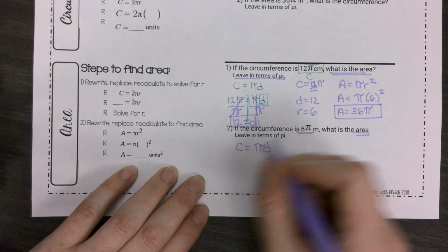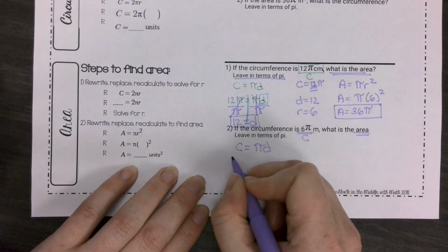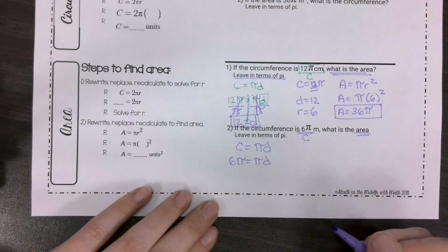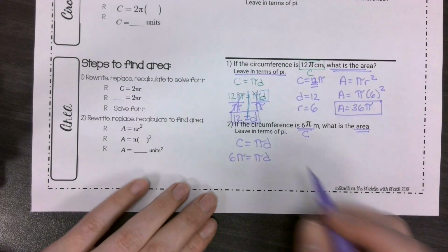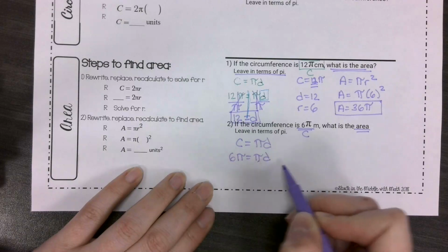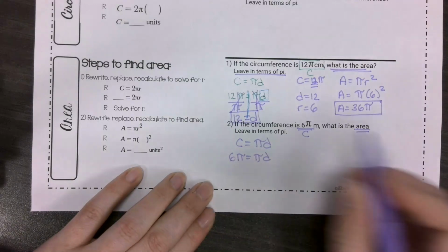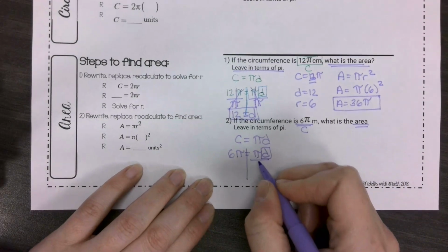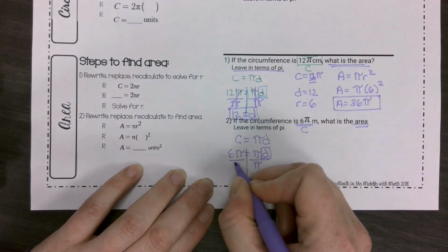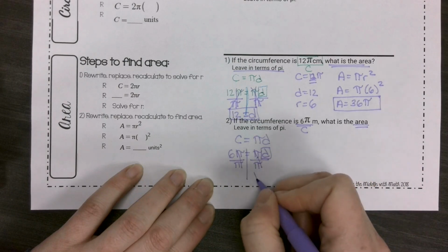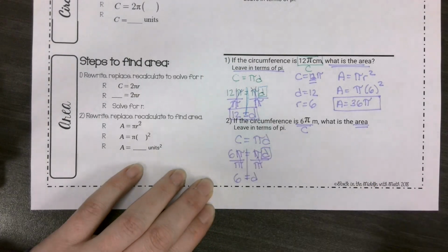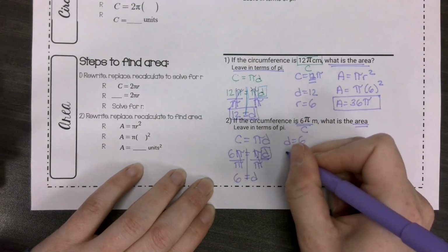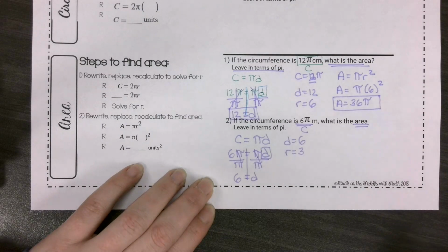So we rewrote. We need to replace this for C. So we have 6 pi equals pi d. Right here, you should be able to tell what our diameter is. Well, if this is pi d and this is 6 pi, that means our diameter must be 6. But let's prove it mathematically. Let's go ahead and divide both sides by pi. Cancel, cancel. Leaving the diameter is indeed 6. Congratulations. You guys did a good job. Diameter is 6. Radius is therefore 3.